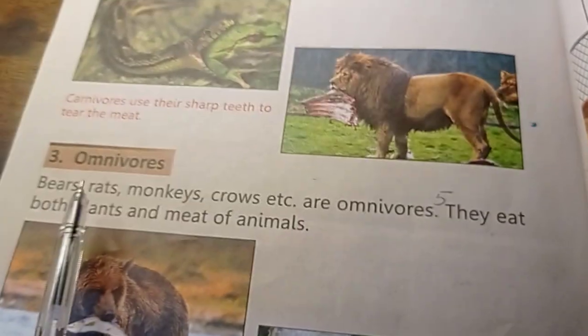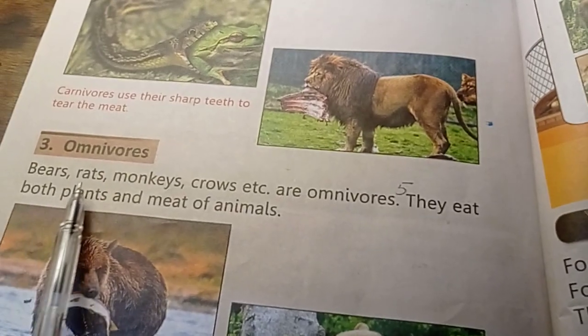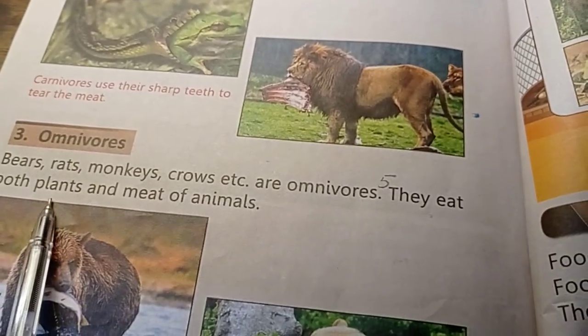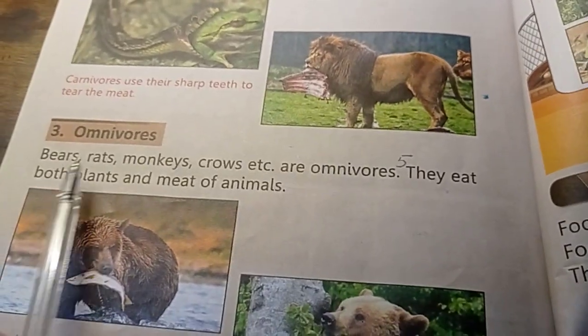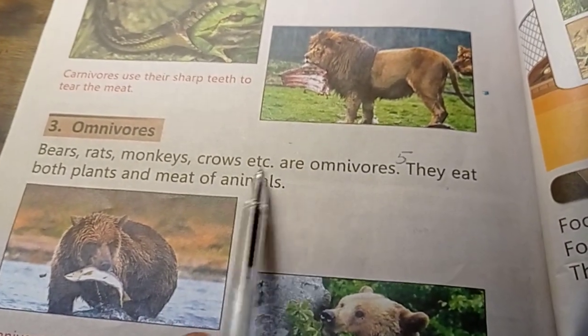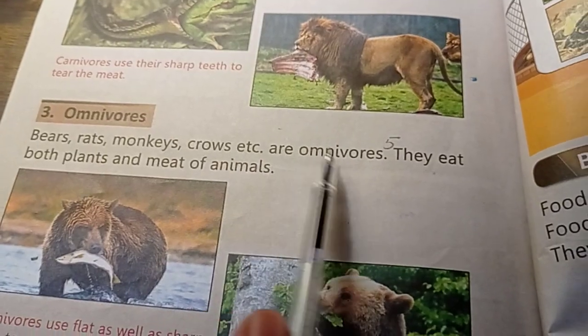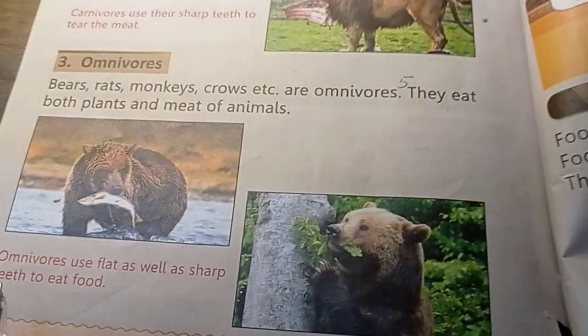Then we come towards the third kind. It is the omnivores. Omnivores are those animals which eat plants as well as meat, and they are bears, rats, monkeys, crows, etc. Etc. means there are many other omnivores. They eat both plants and the meat of animals.